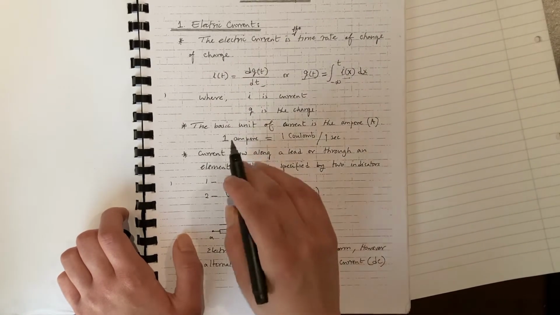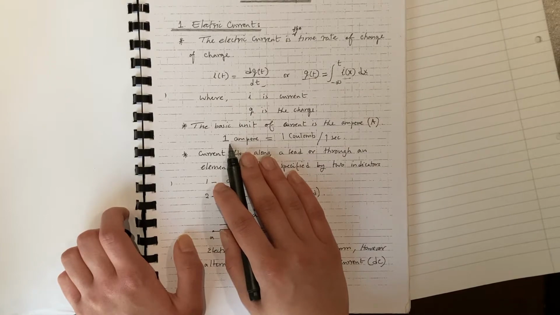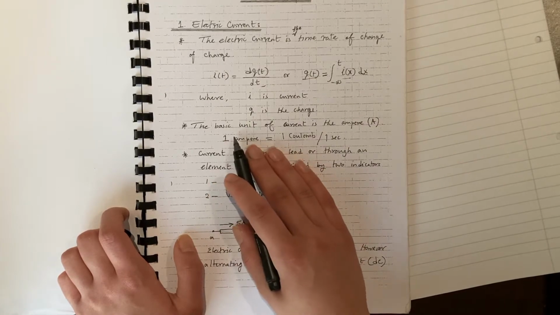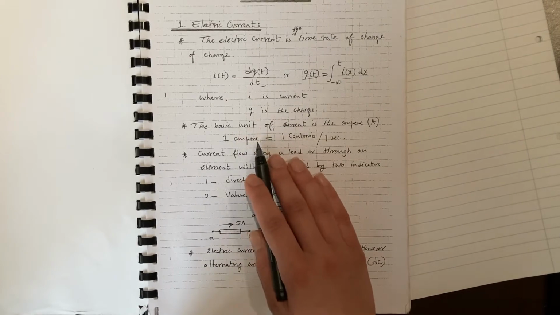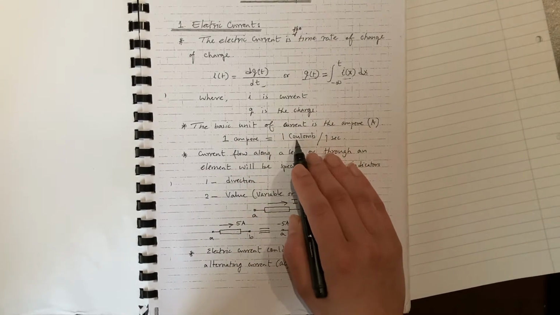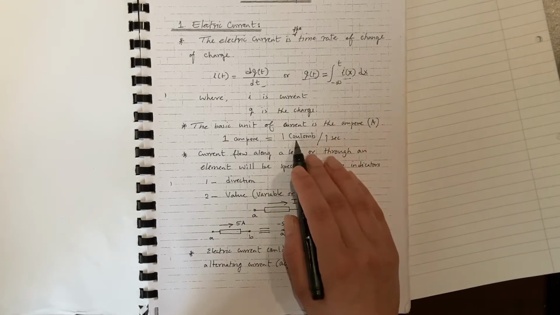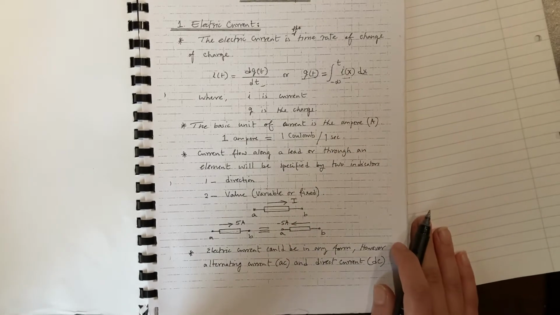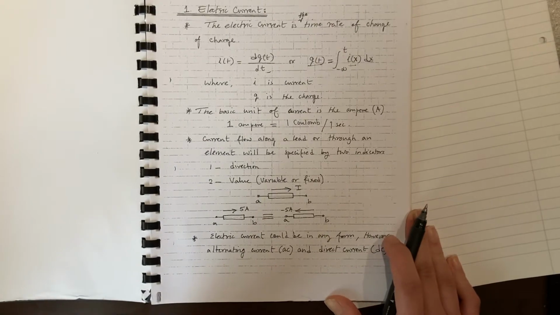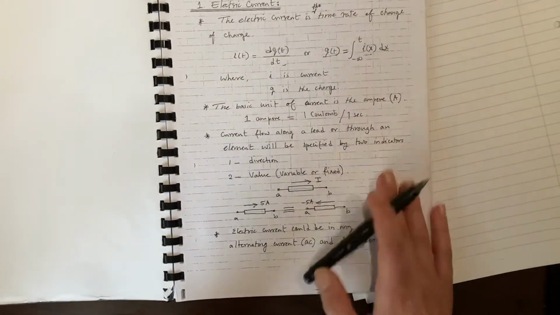And of course, you need to know the units of the electric current, and it basically has the units of amperes, which is coulombs, the measure of charge, per second.